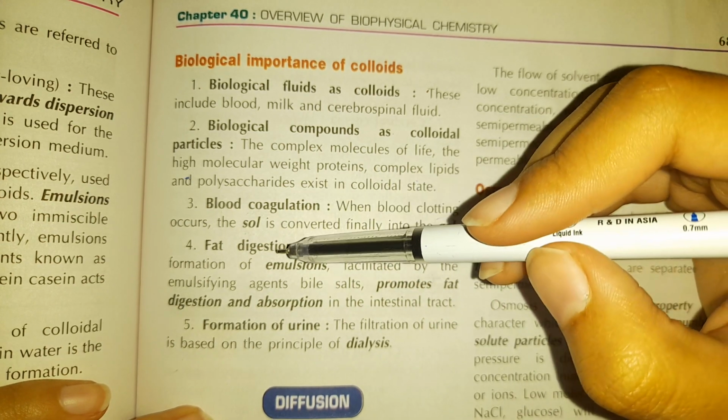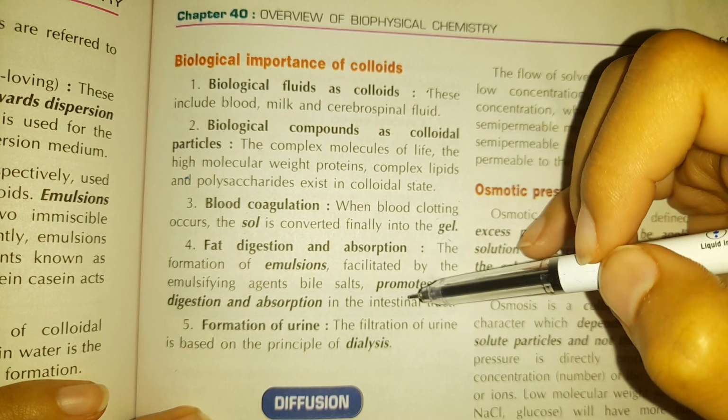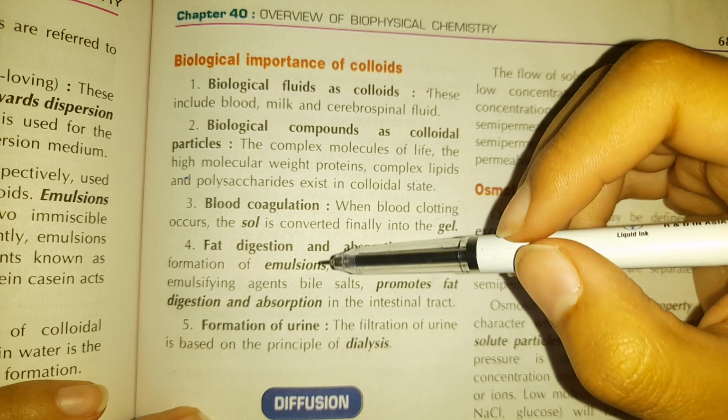Fat absorption. As we know, fats are absorbed in the form of an emulsion, and this allows the fat absorption to take place very easily.